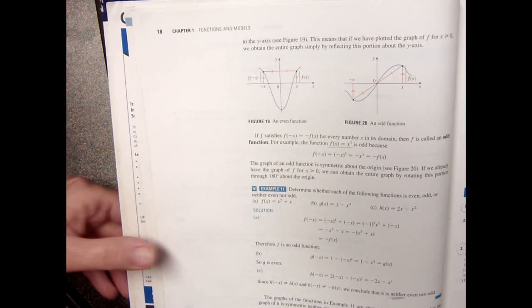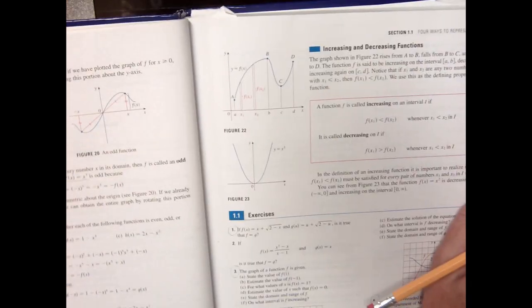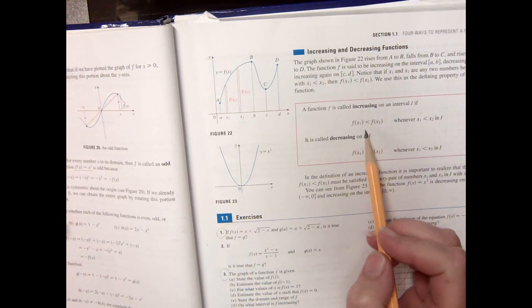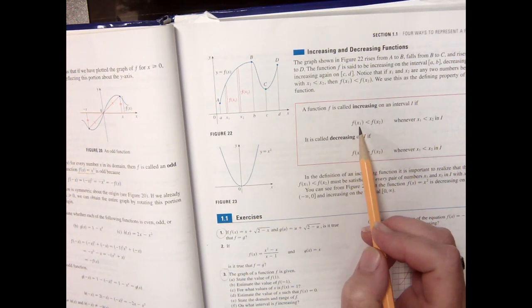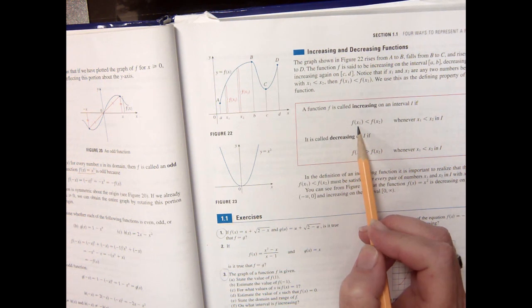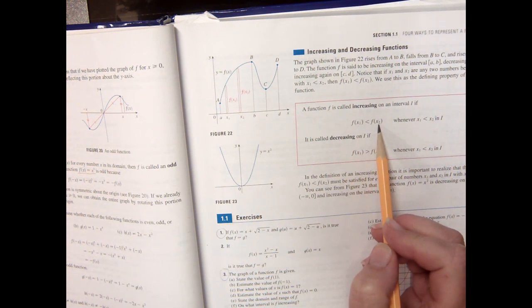Okay, lastly, very last thing, can you believe it? Last thing in this section, we're going to look at increasing and decreasing functions. This definition seems a lot more complicated than it has to be. This basically says if a point before another point is smaller, then you have to be increasing.